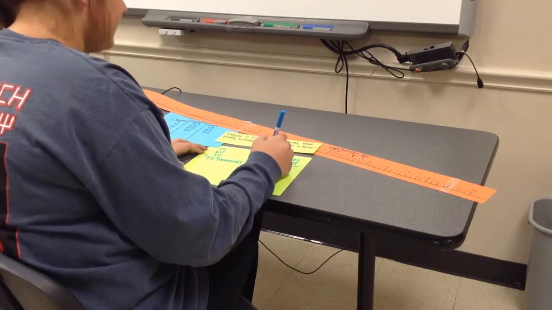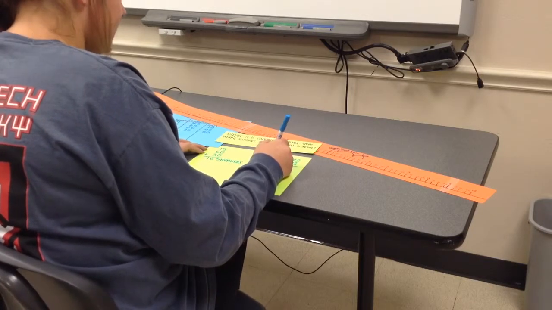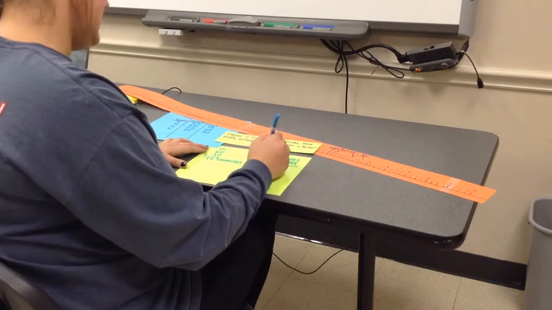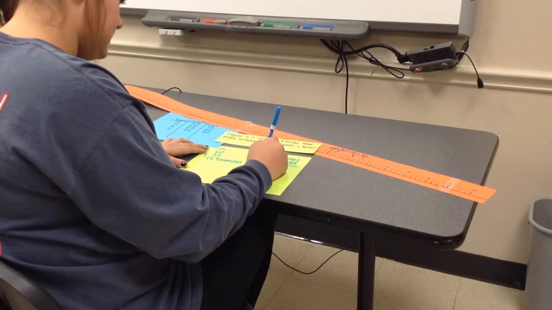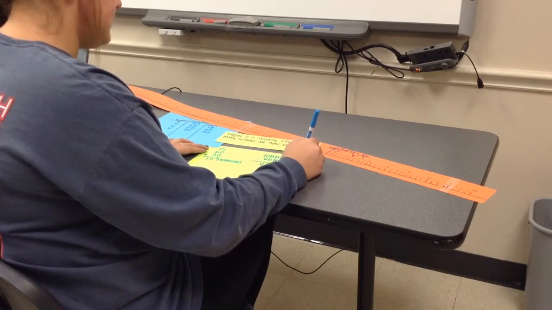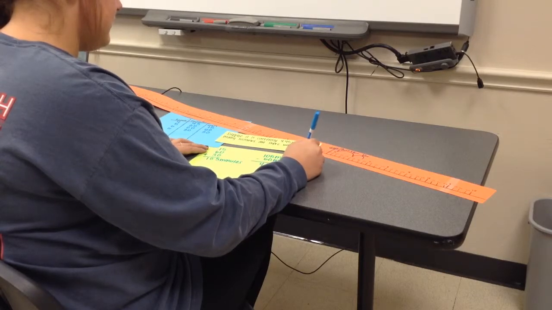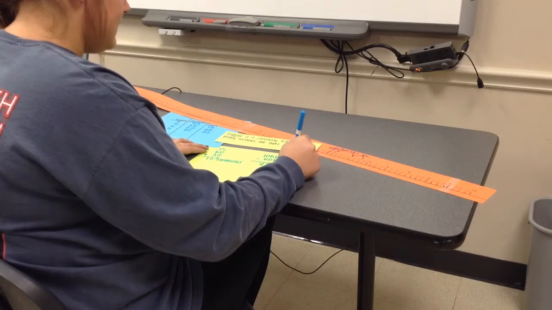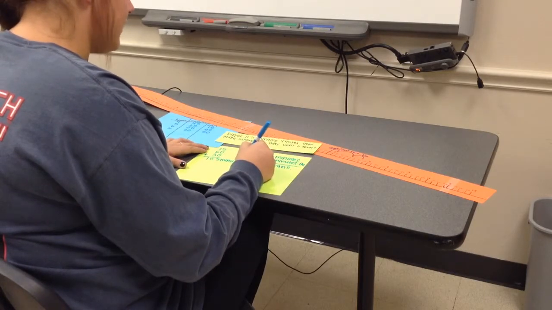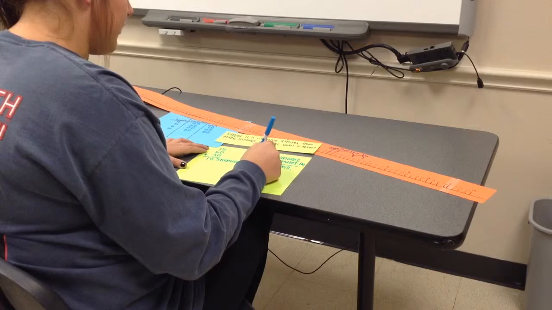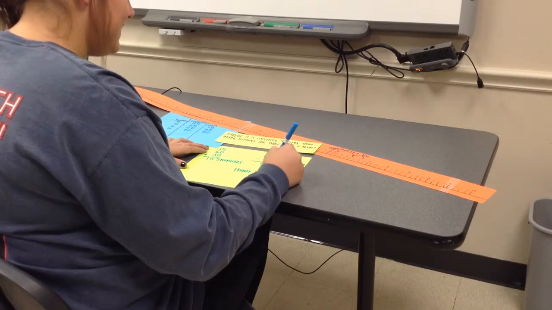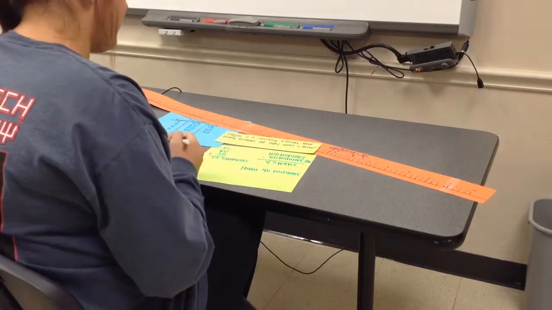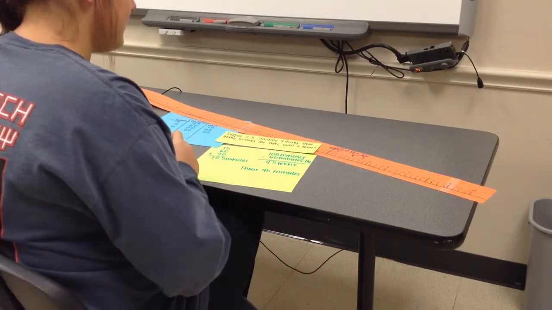So 5 minus 0 is 5, and then 10 minus 6 is 4, which is in the tens place. So 45 minutes, and this equals 1 hour. So we know that 1 hour and 45 minutes have passed between 4:45 p.m. and 6:30 p.m.